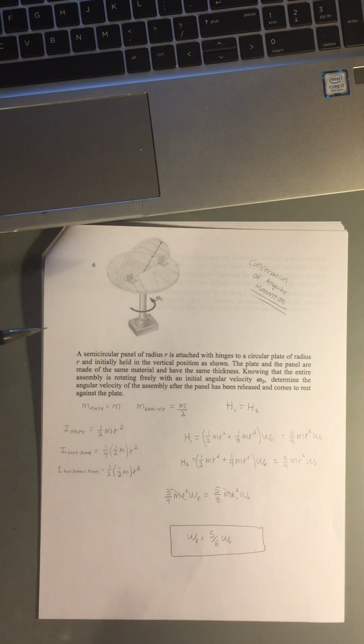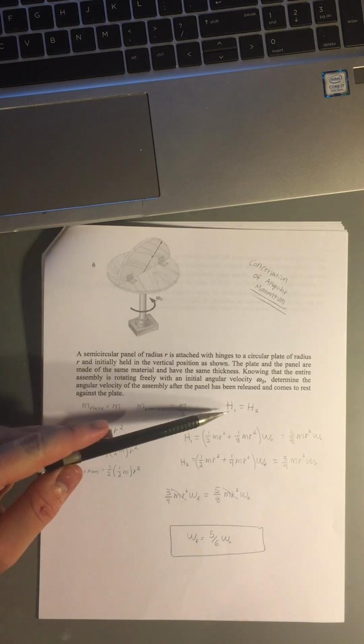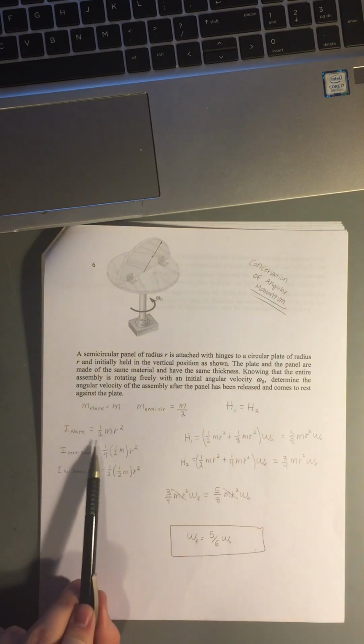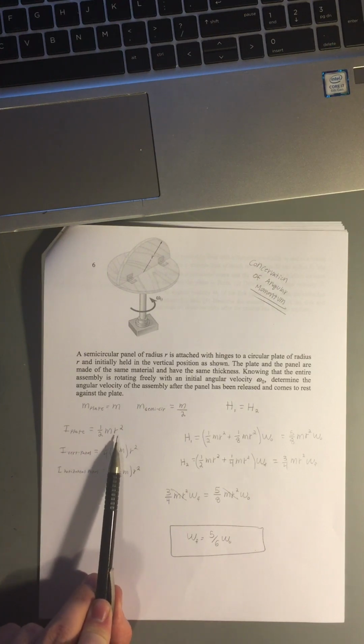And so in order to do that, we know that we need an I omega term for each of these. And so to solve for the I terms here, the inertia terms, for the plate is just this circle here. So we know that that has to equal 1/2 mr squared.